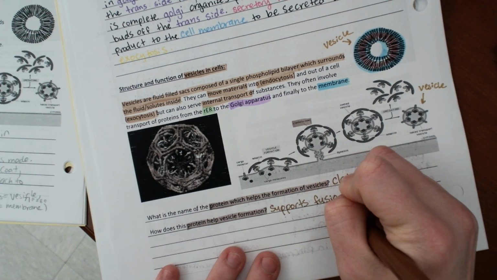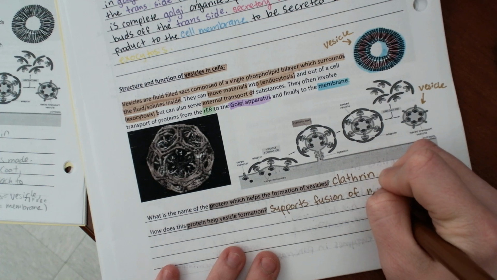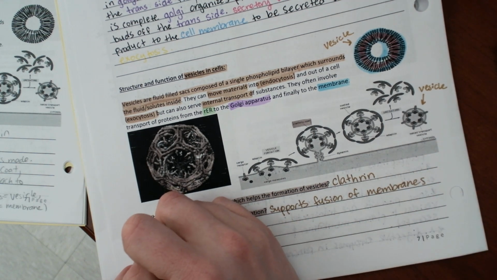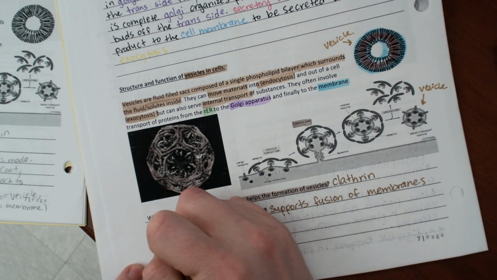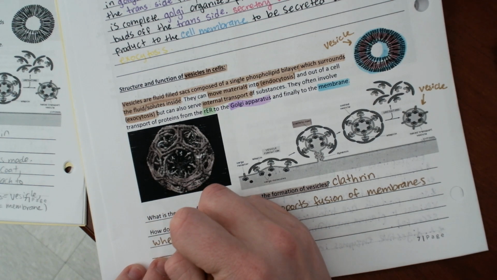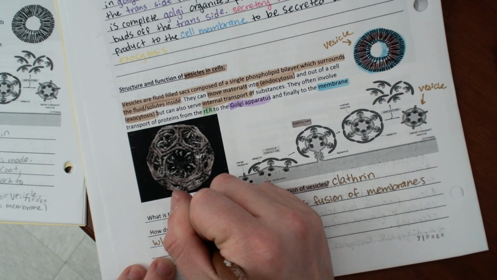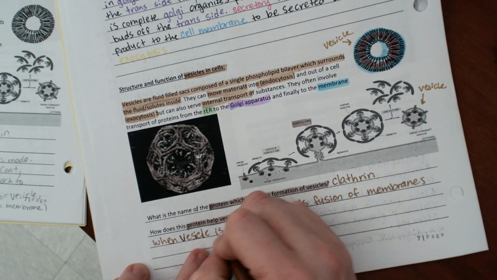fusion of membranes when a vesicle is made.